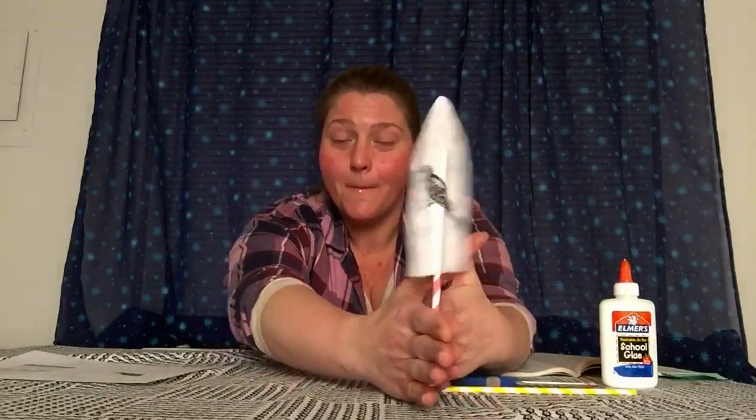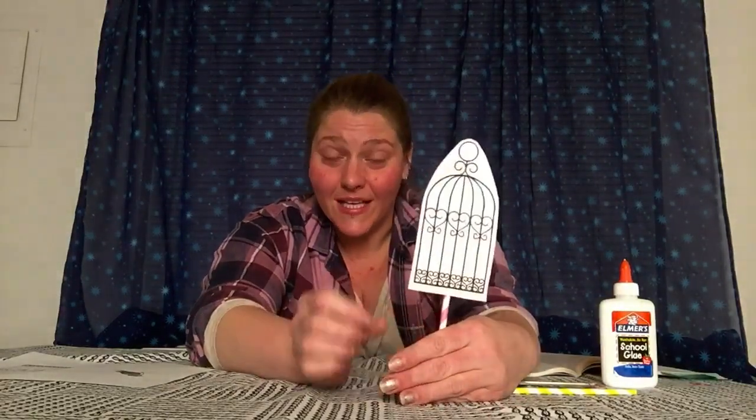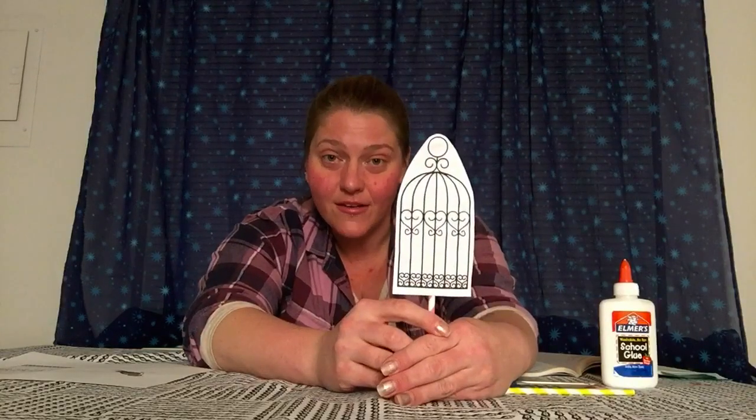Now here I have a bird. And if I flip this over, I have a cage. Now these are two separate images, right? Now watch what happens when I start to spin them. Can you see that? When I spin it quickly, it looks like the bird is inside the cage. Even though they're two separate images, they blend together.